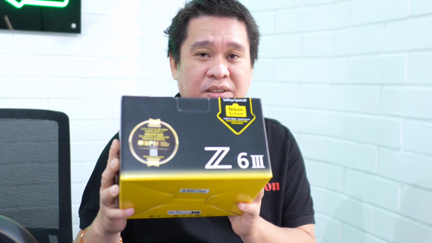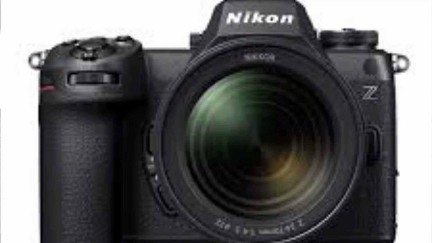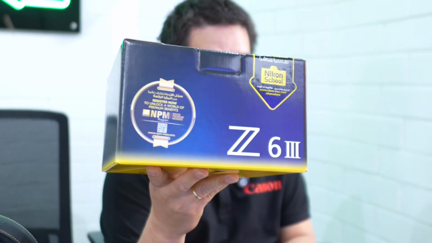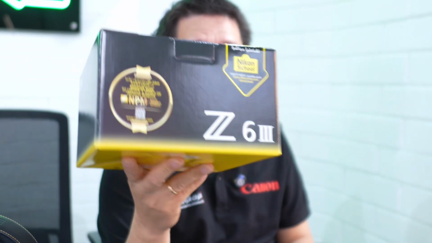First, why we would consider buying the Nikon Z6 Mark III over the A7C Mark II. First, you have the new sensor, this is already a stacked sensor.